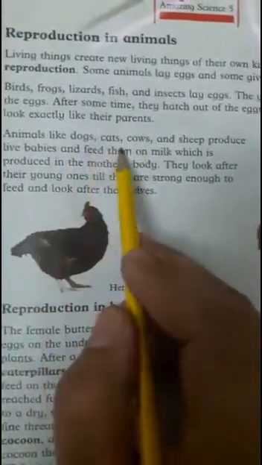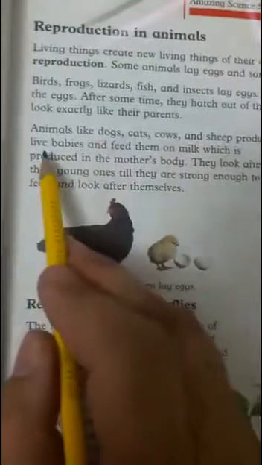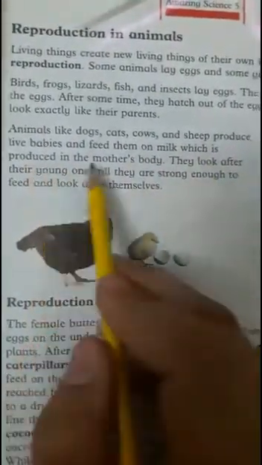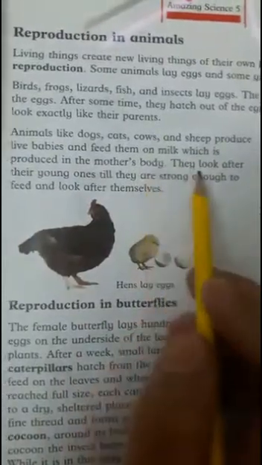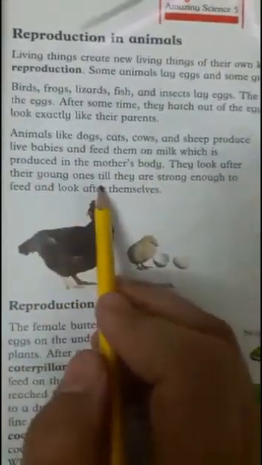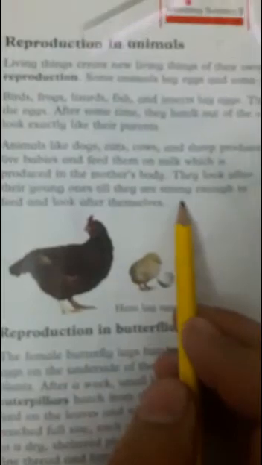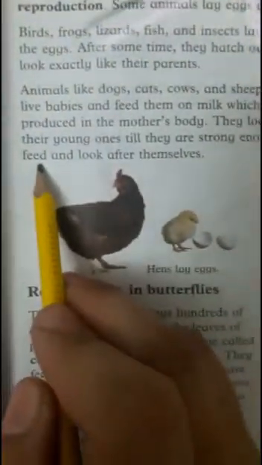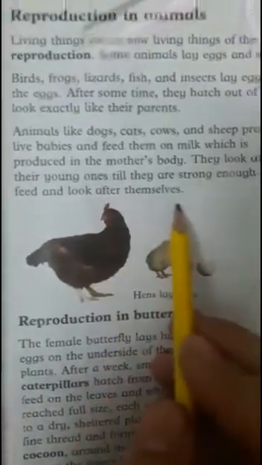Animals like dogs, cats, cows, and sheep produce live babies and feed them on milk which is produced in the mother's body. They look after their young ones till they are strong enough to feed and look after themselves.